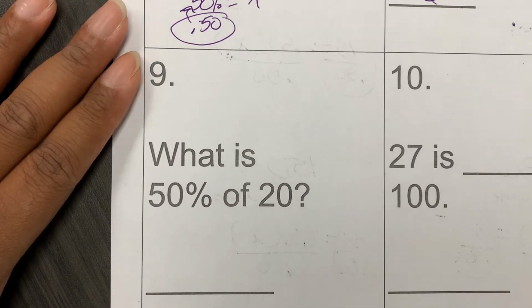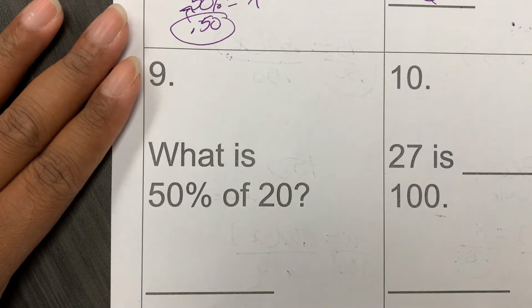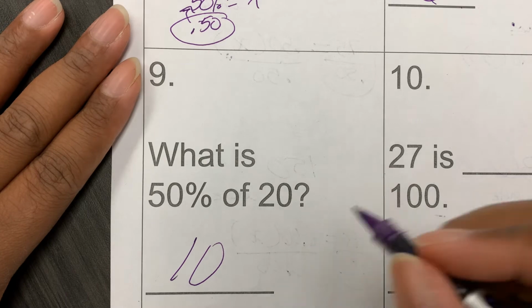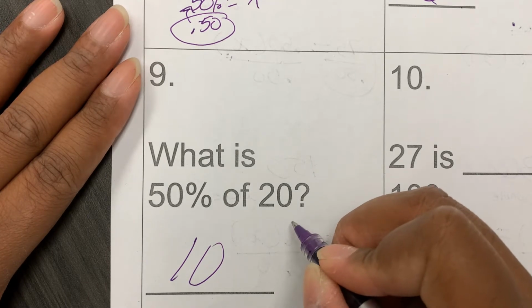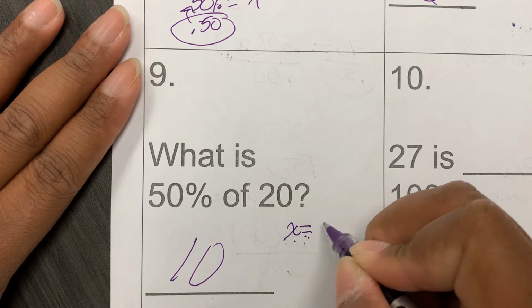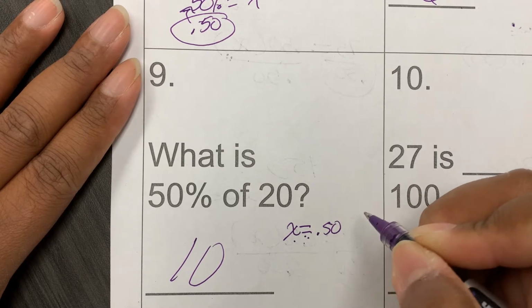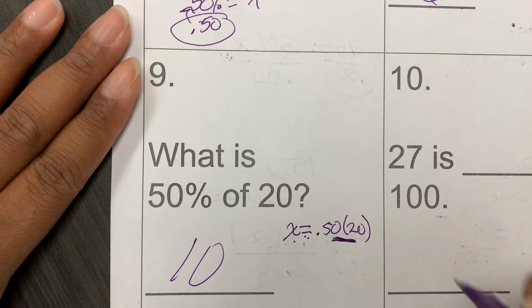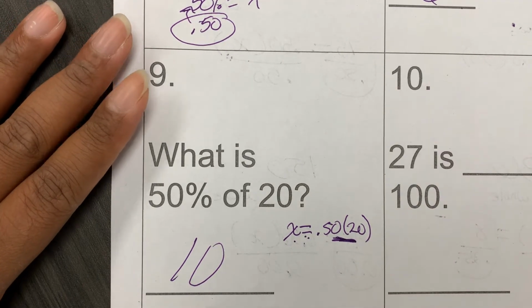Number 9, what is 50% of 20? Again, you can do this in your head. Half of 20 would be 10. But how would we set it up? We would set it up as what is, so x equals, and then 50% we write as a decimal, and it gets multiplied with 20. Notice, because we know the two numbers that are multiplied together, that's why we multiply.